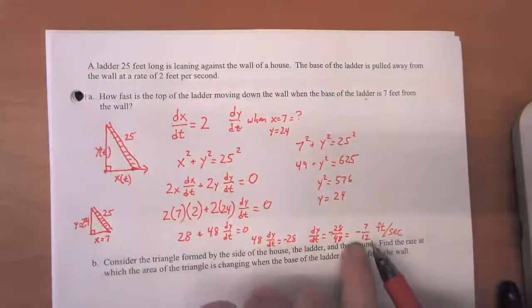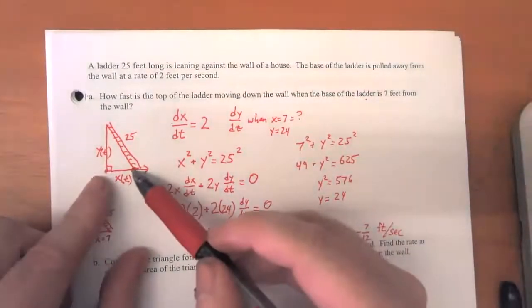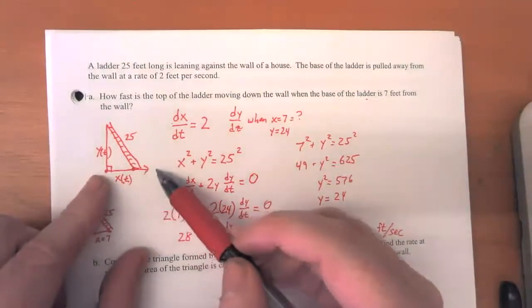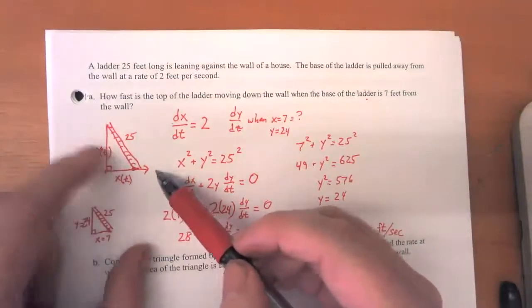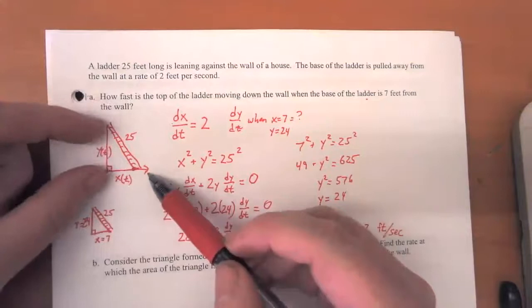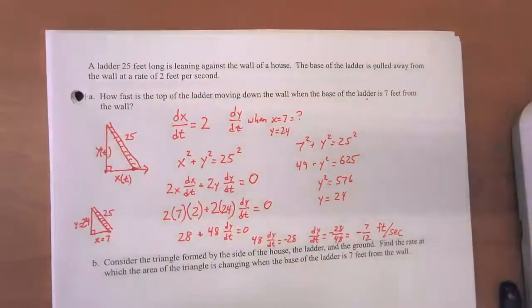Am I concerned that this is negative? It's always something good to think about, just a little sanity check for your work. But when the base of the ladder is getting pulled further away, the ladder is sliding down the wall. So the distance from the top of the ladder to the base of the wall should be decreasing. So a negative rate of change of that height is something that's totally appropriate.